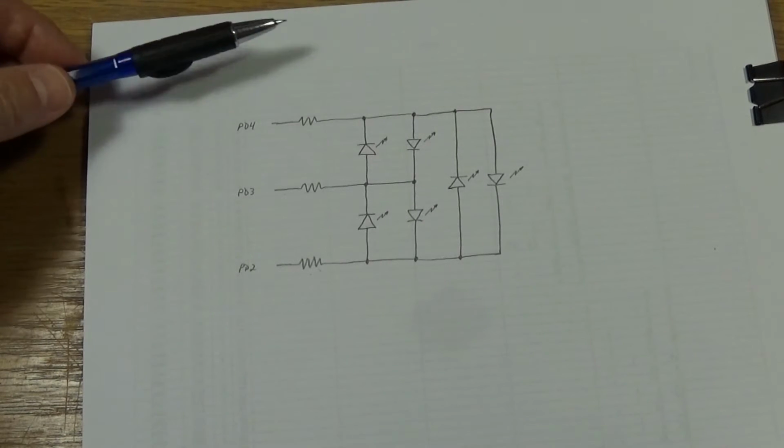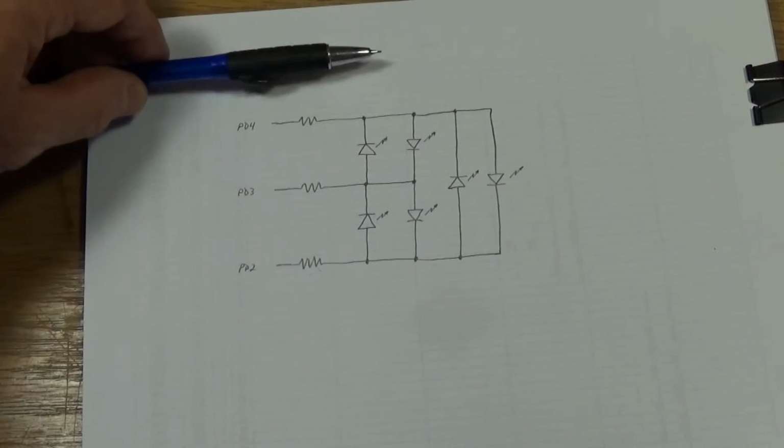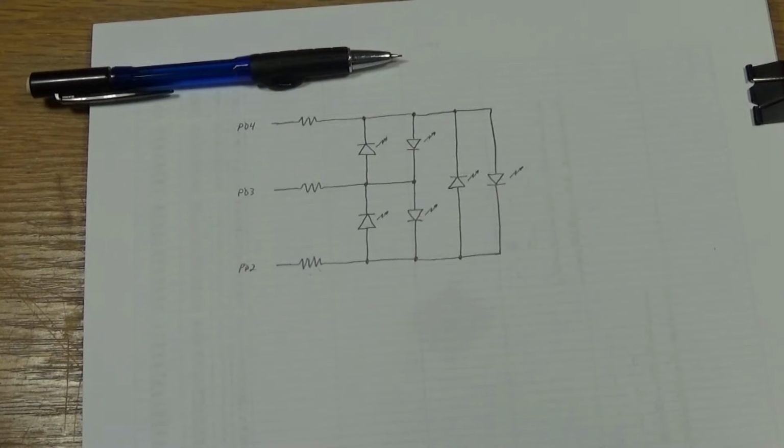So it could be used in a project as a series of indicator LEDs that indicate the state of whatever the microcontroller is doing. The example I can think of is a washing machine, and so each light could indicate what wash cycle the washing machine is on, and that way there's only one LED turned on at a time. Now we'll go into the code here and have a look at how to do this.